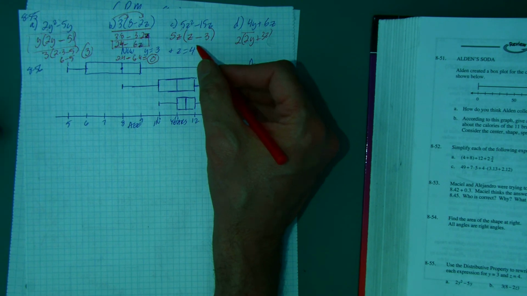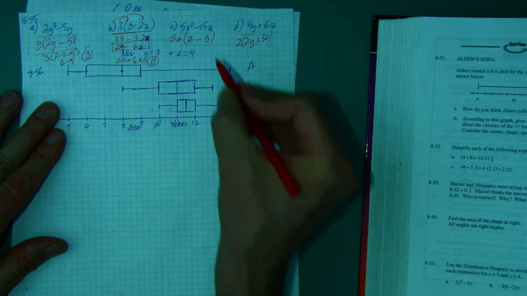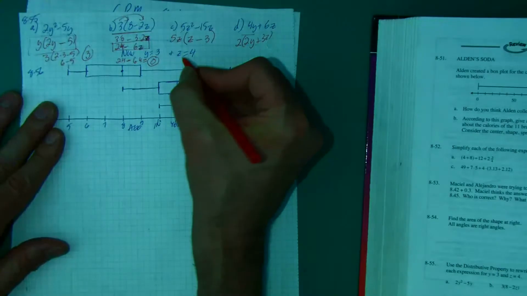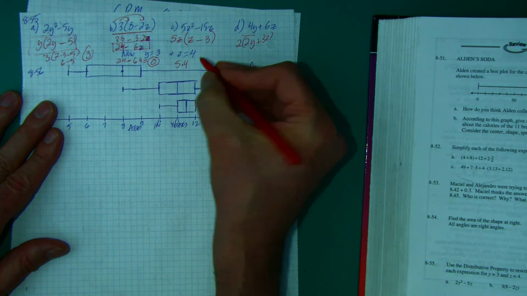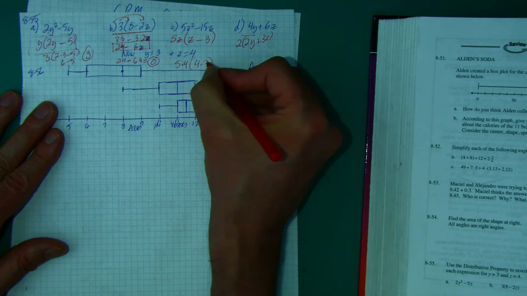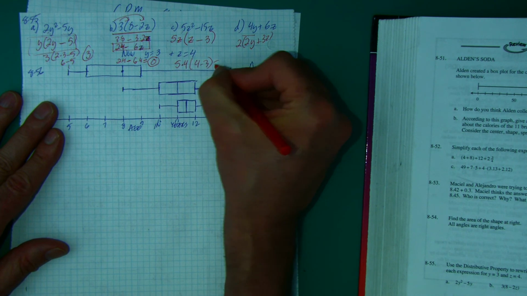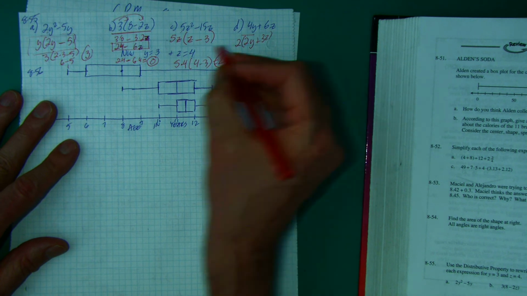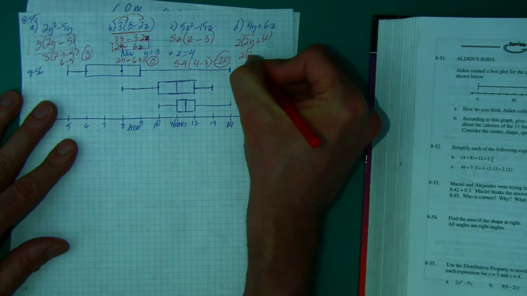Cool, huh? Okay, 5z times z minus 3. If z equals 4, that's 5 times 4, not 54. Don't write 54, right? Times 4 minus 3. What's 4 minus 3? 1. What's 5 times 4? 20. 20 times 1? 20. Okay, and if y equals 3, I got 2 times 3 plus 6 times z.